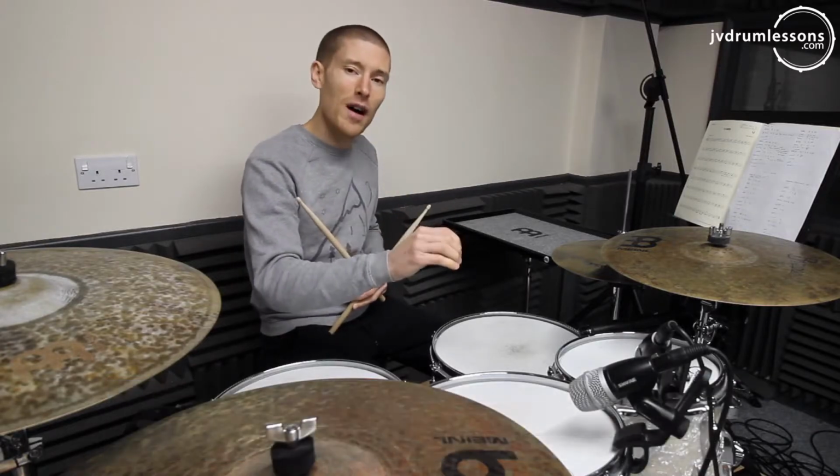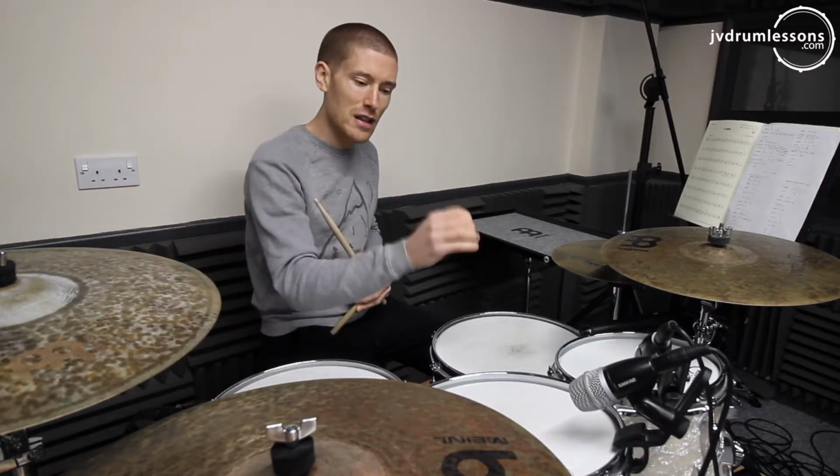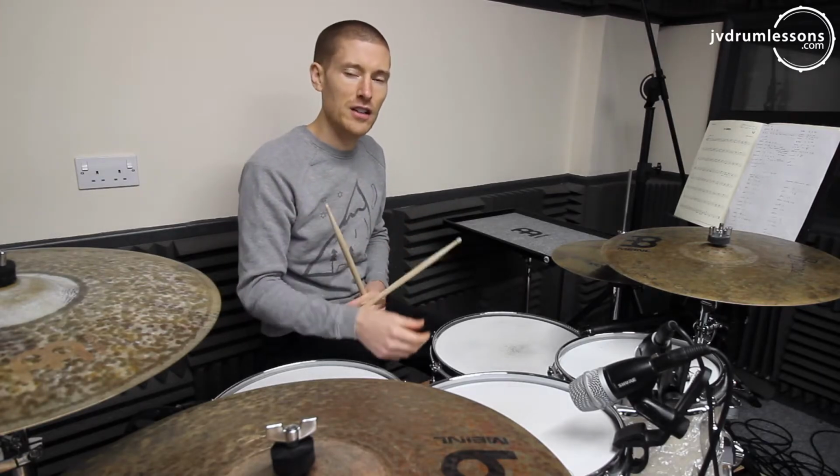So let's try that fill bar now. We'll loop it through, just getting used to the rhythm and also putting the crescendo in.